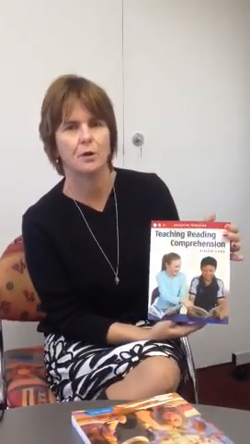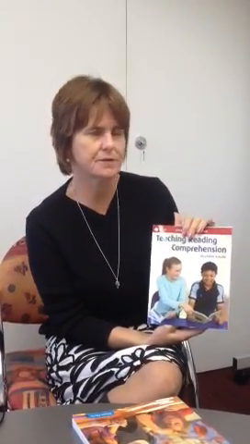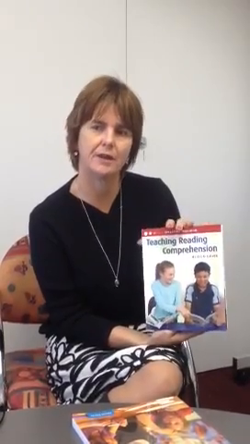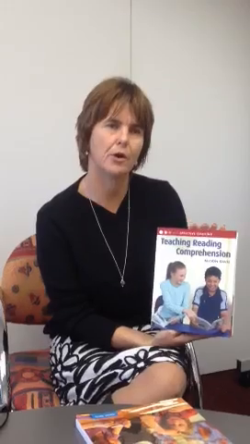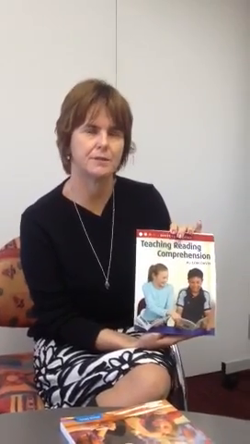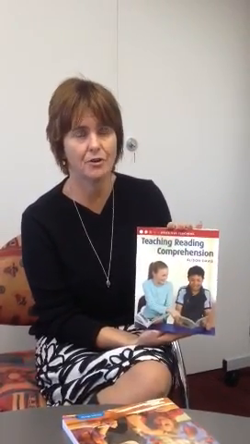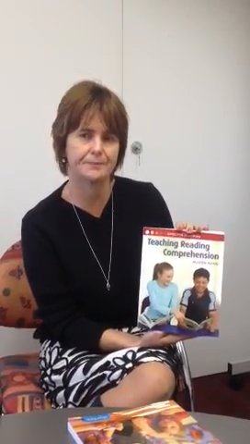Teaching Reading Comprehension was my first text, and it was written as an umbrella text really, so that as a teacher you can pick it up and it's got a chapter on each of the main components of reading comprehension. The first chapter is around metacognition and the importance of metacognition and students knowing about their own learning, thinking about their learning, and thinking about what strategies they use and apply to help them become better readers.